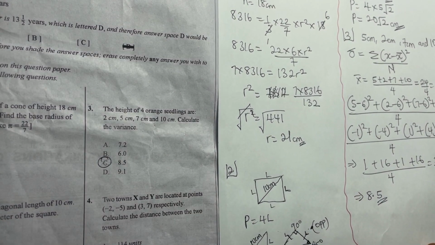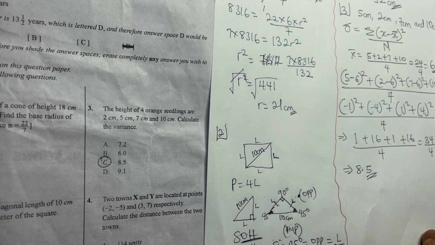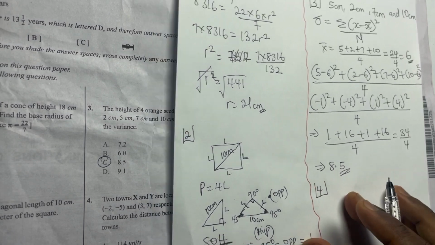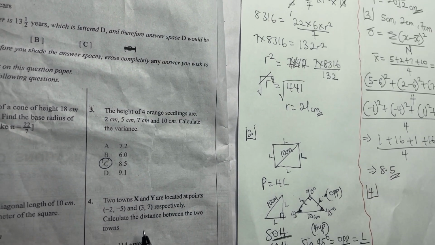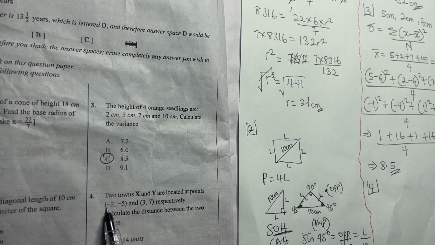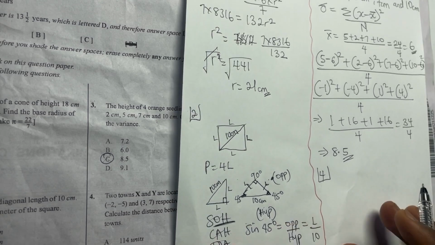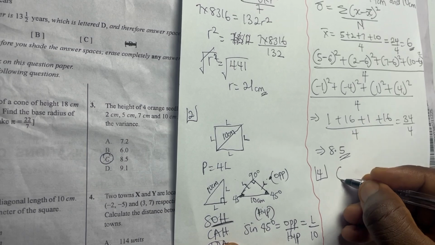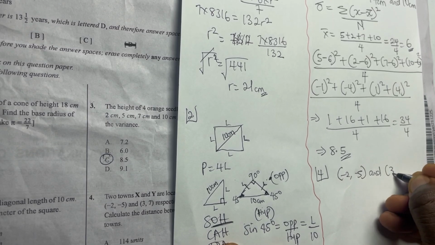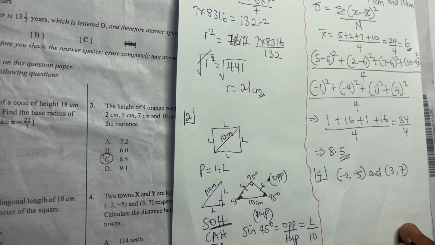Now let's move to question number 4. Question number 4 says that two towns X and Y are located at points of this and this respectively. Calculate the distance between the two towns. These two things given there, we call it coordinates. The coordinates are -2, -5, and 3 and 7. So how do you go about it?